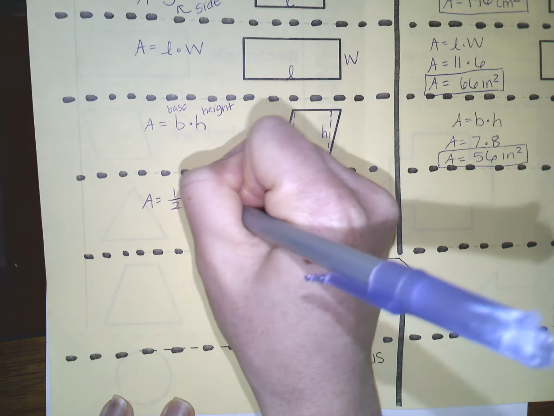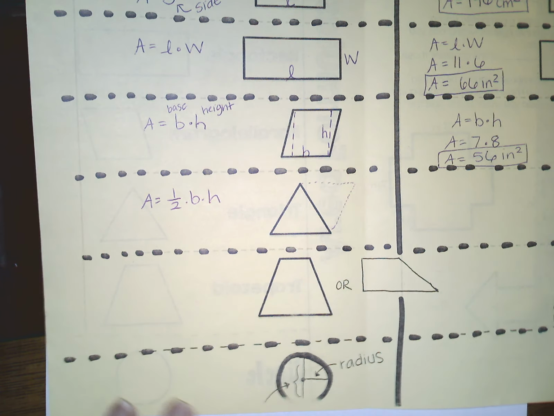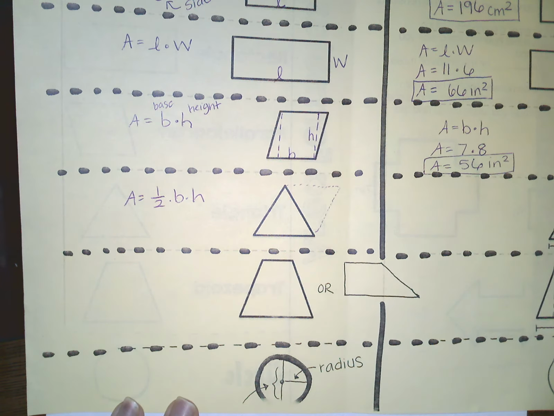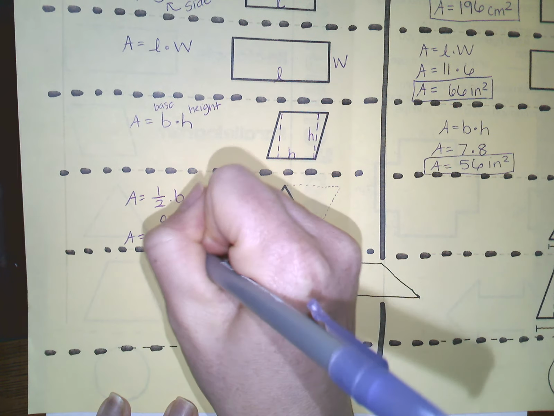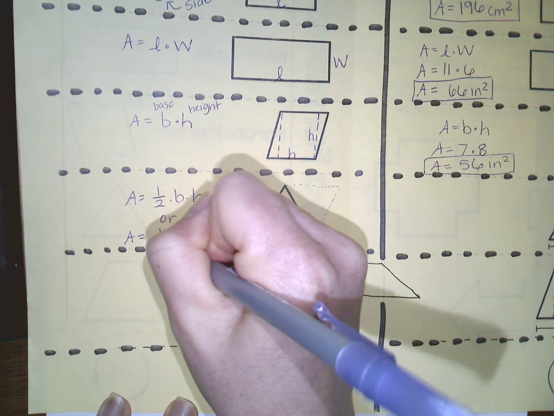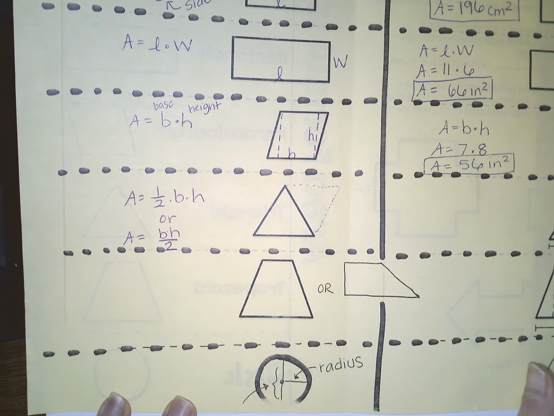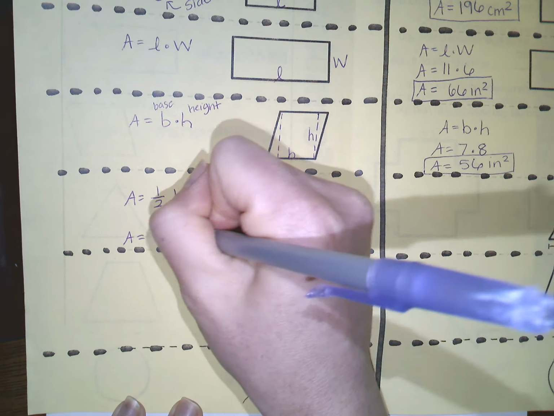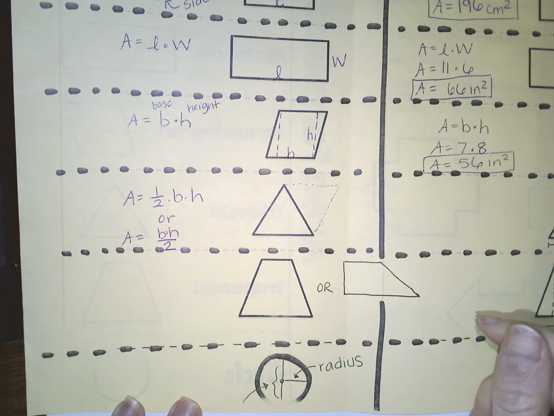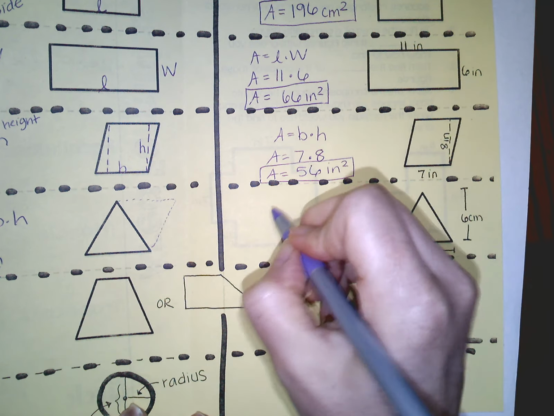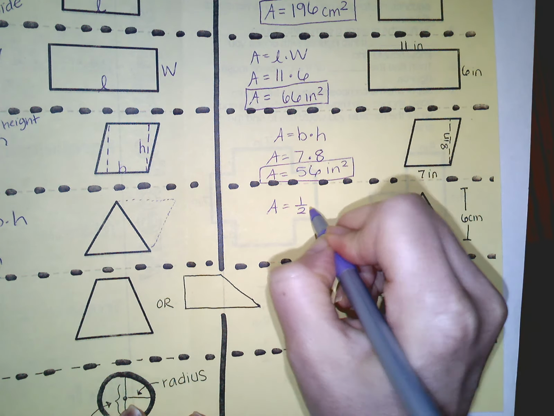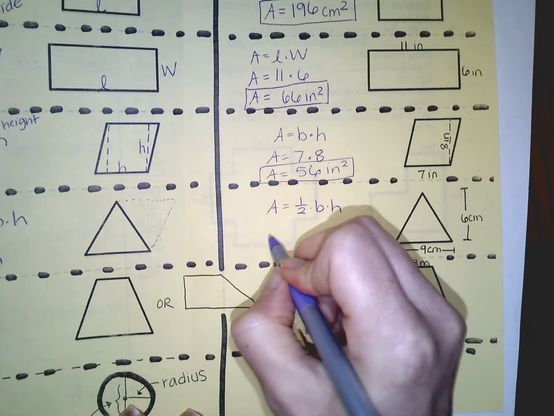1/2 times base times height. Okay, the other thing you can use, if you don't multiply by a half, multiplying by a half is the same as dividing by 2. So you can use base times height divided by 2. Okay, over here, to do an example, A equals 1/2 times base times height.